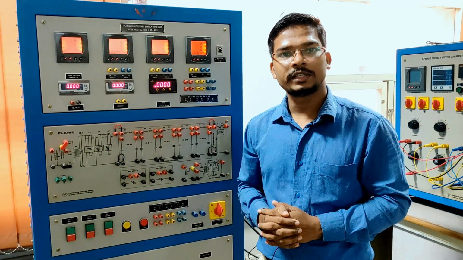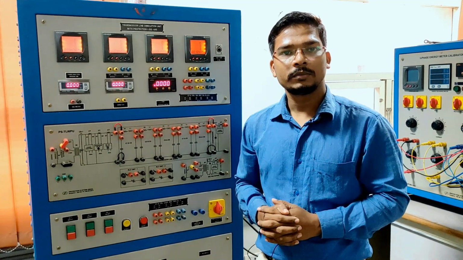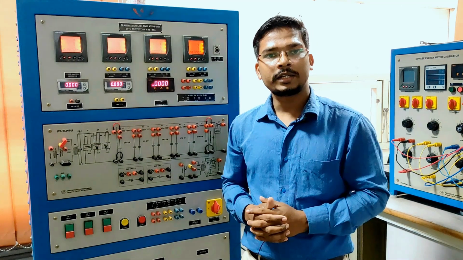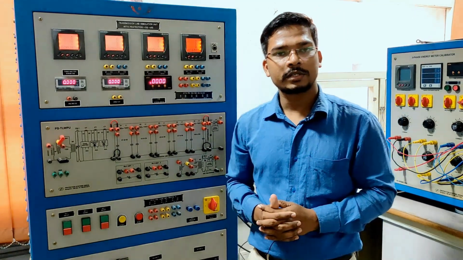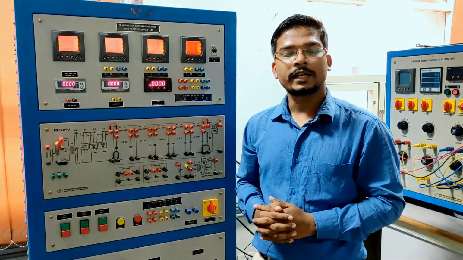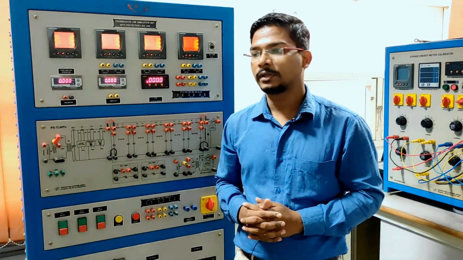So our today's experiment is determination of reactive power for zero voltage regulation at different load using RLC compensation with tap changing transformer and RLC compensation with auto transformer.